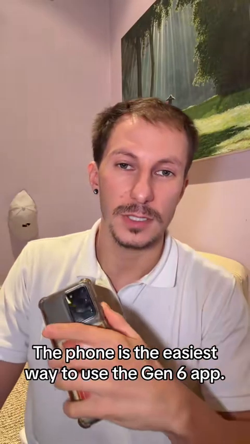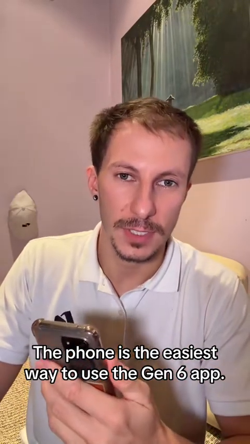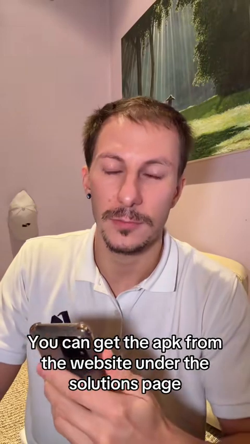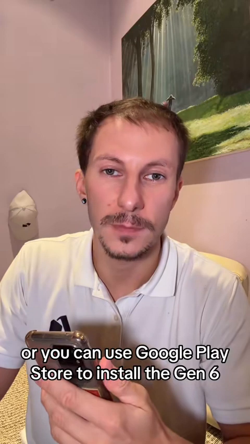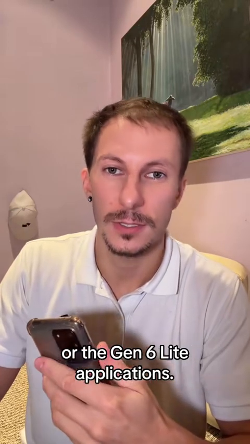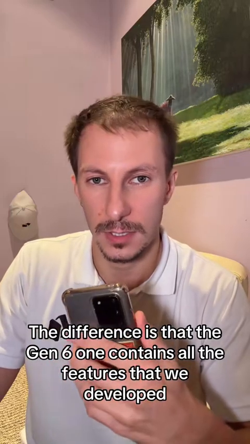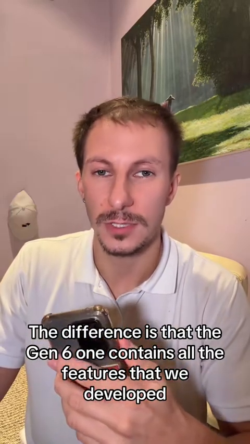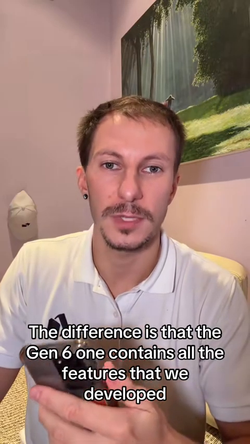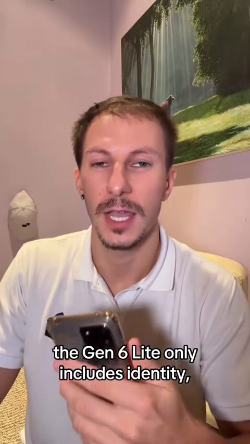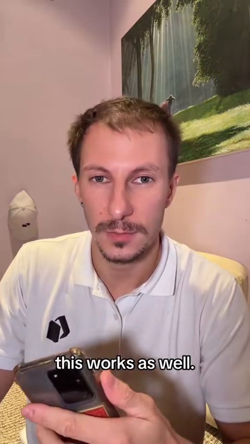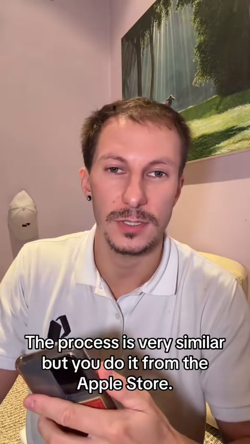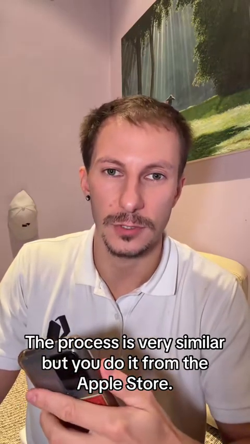The phone is the easiest way to use the Gen6 app. You can get the APK from the website under the solutions page, or you can use Google Play Store to install the Gen6 or the Gen6 Lite applications. The difference is that the Gen6 one contains all the features that we developed. The Gen6 Lite only includes identity, real seal, and encrypt. If you have an iPhone, this works as well. The process is very similar, but you do it from the Apple Store.